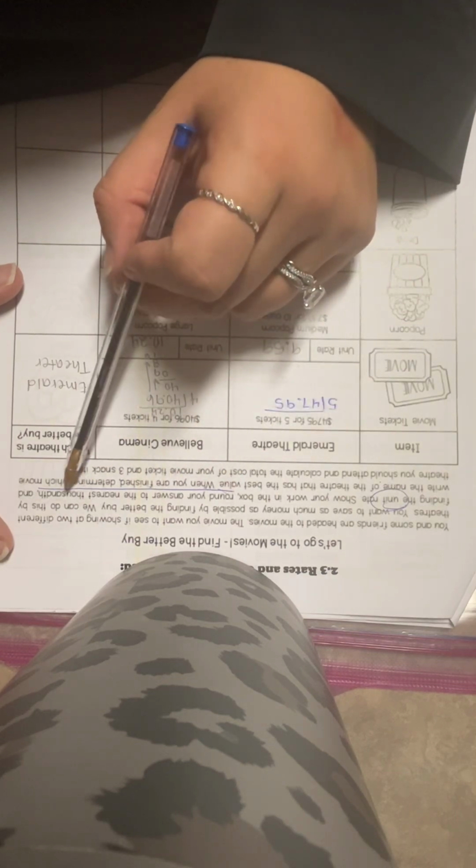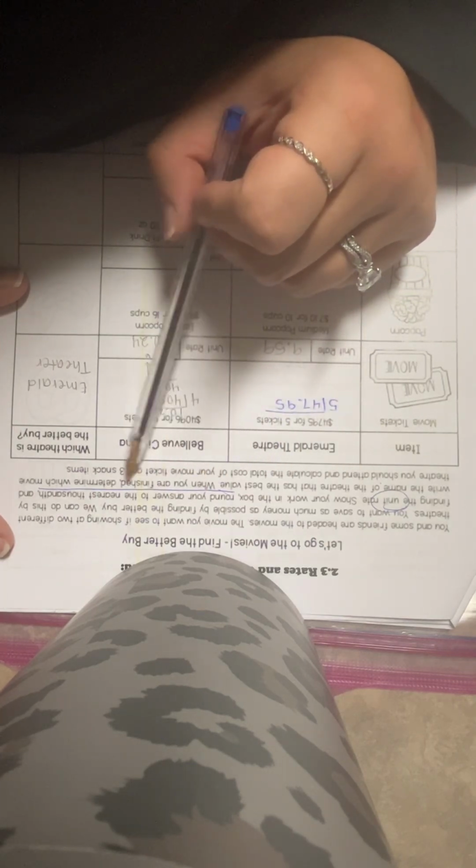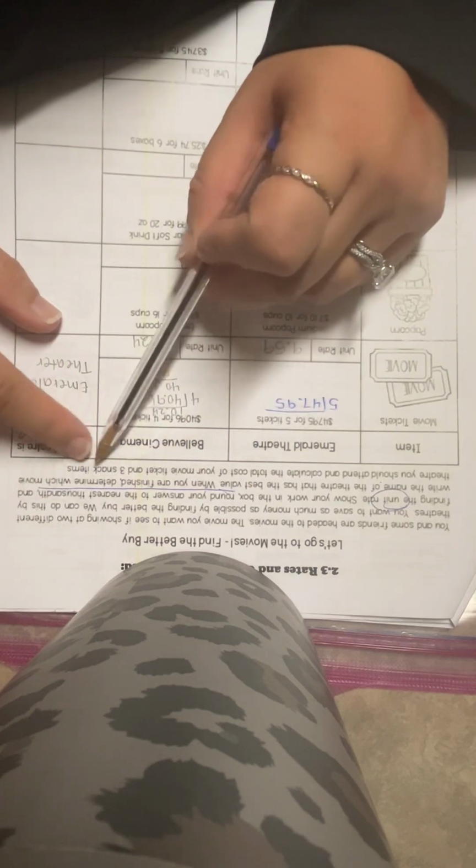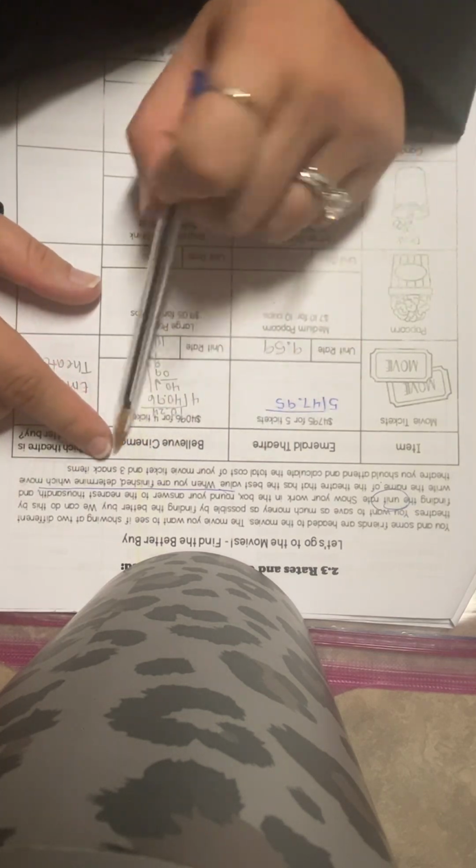Okay, this is really important for some of these questions. And write the name of the theater that has the best value. So when you are finished, determine which theater you should go to. It says calculate the total cost of your movie ticket and 3 snack items. So this will be up to you. Once you go through all of these items, there is a front and a back side. There's 3 other items on the back side that you'll get to choose from. But I'm going to show you what is going on in the first one.